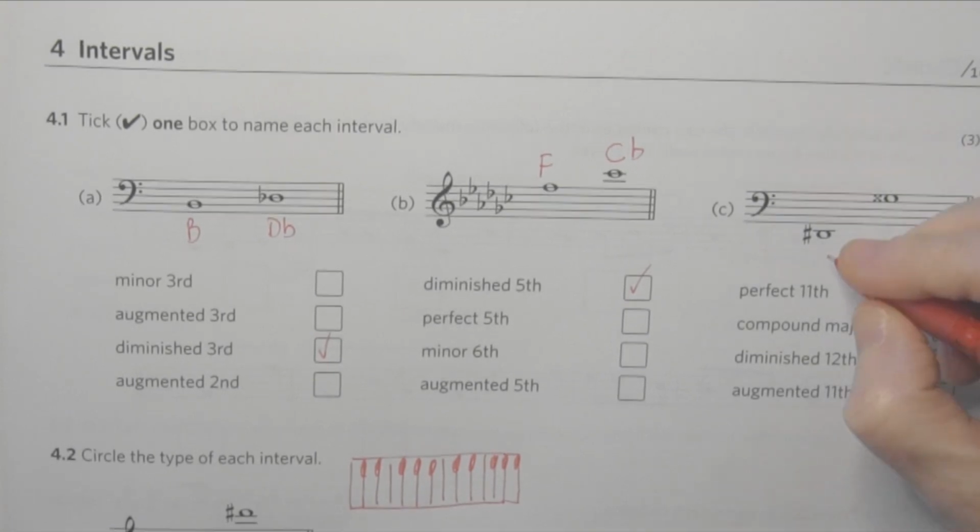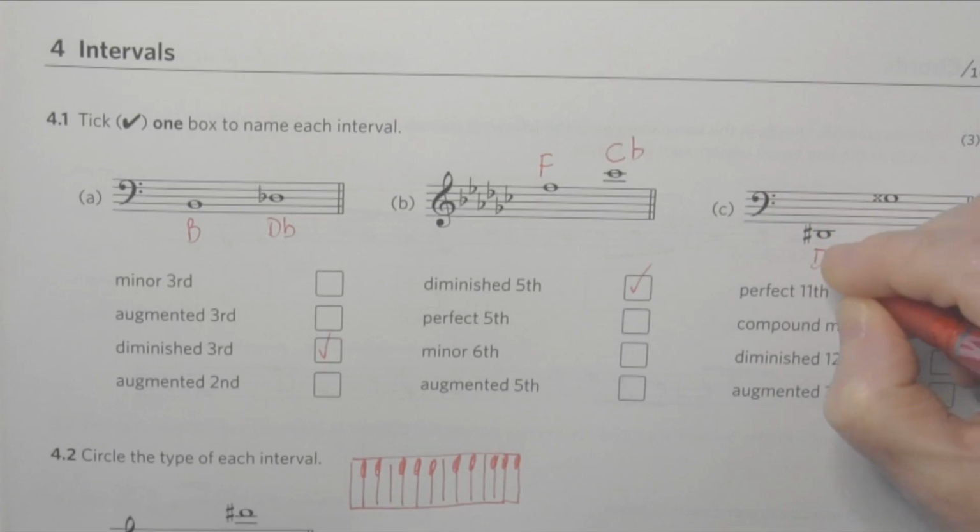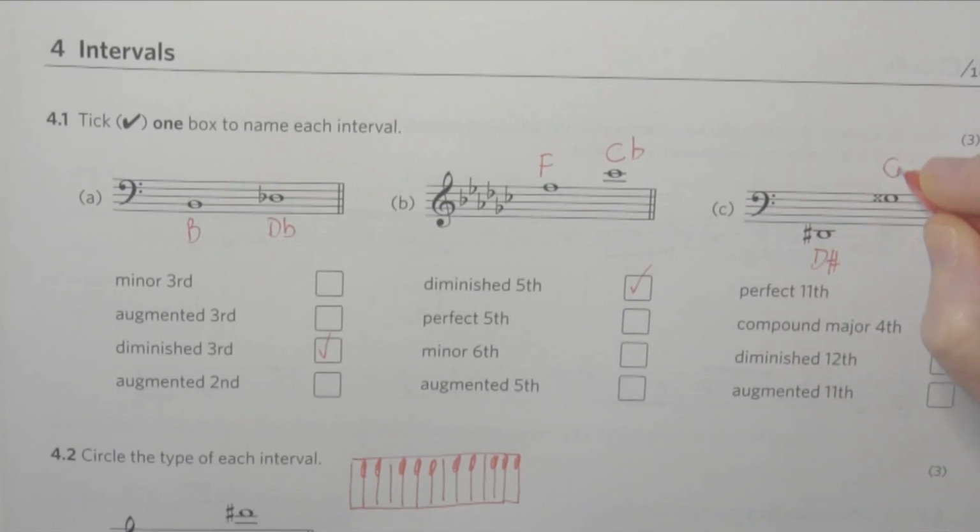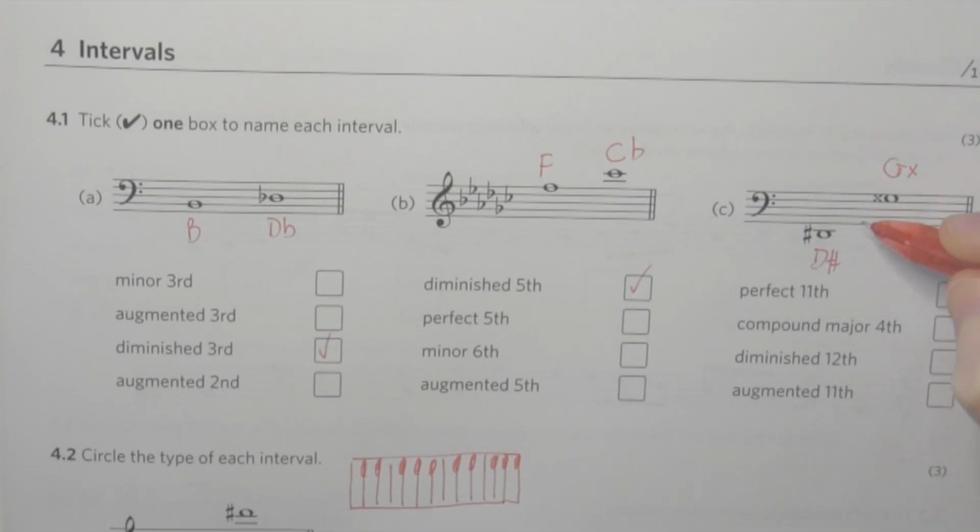In the next example, we are in bass clef, so Re sharp and Sol double sharp. Okay, this is compound, so we can put this up an octave and then either add the word compound to the interval that we find, or we add 7 to the number of the simple interval.